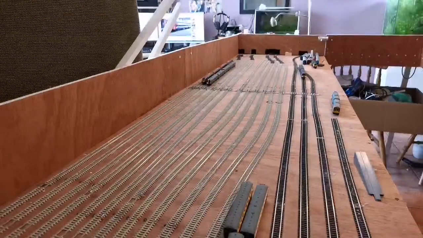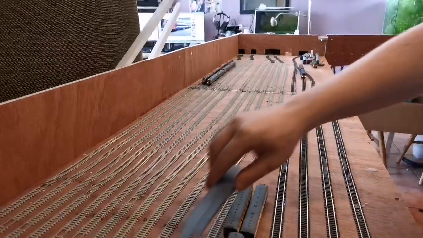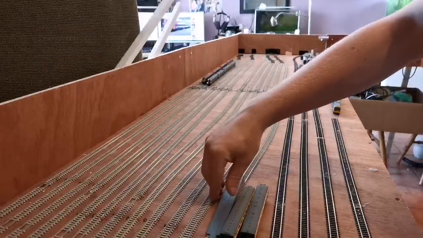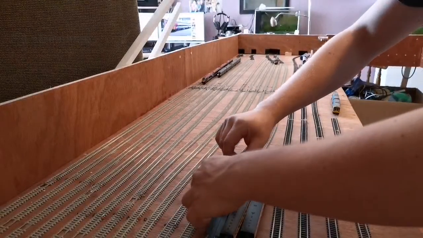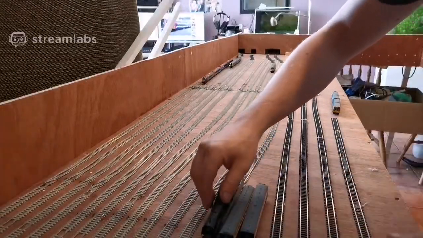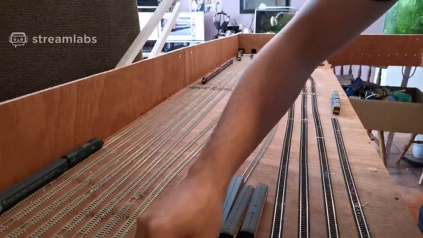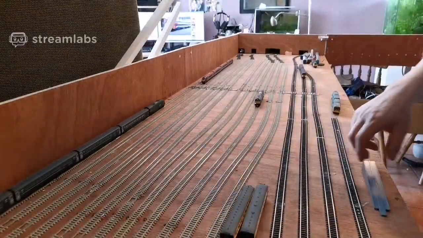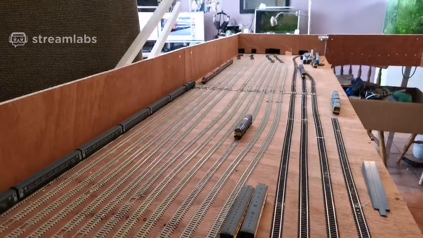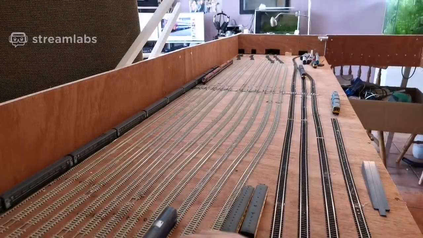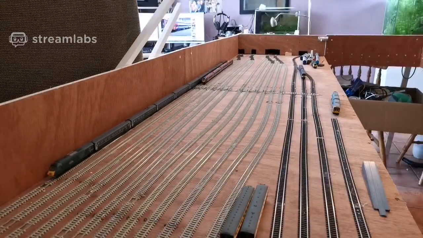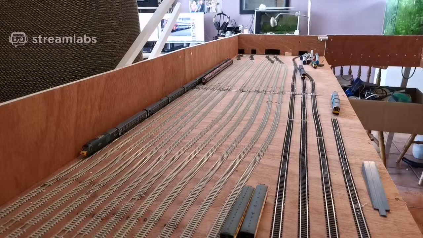So I put it on the slow line, this one here, see what it does. And it's not detected. I bet if I run it, it'll be detected though.